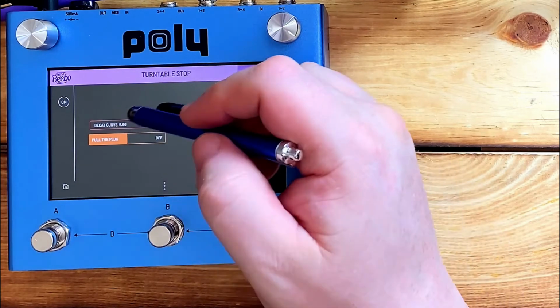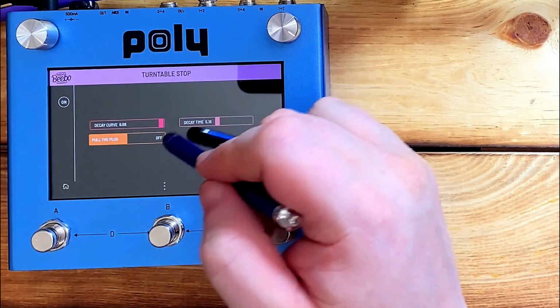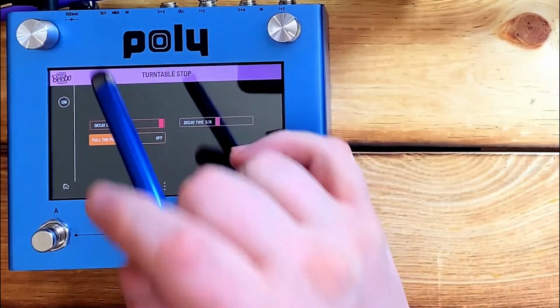So a very cool effect. This is the decay curve, and then this is the decay time. And between those two, you can get all sorts of cool effects.